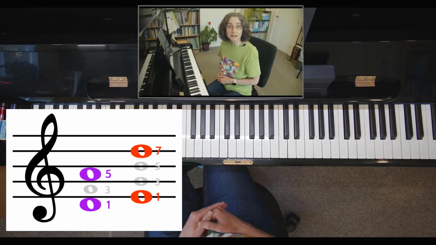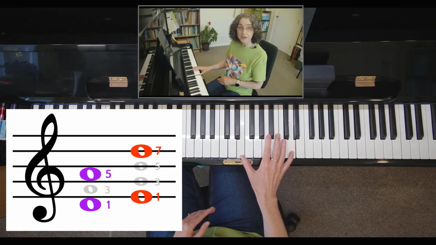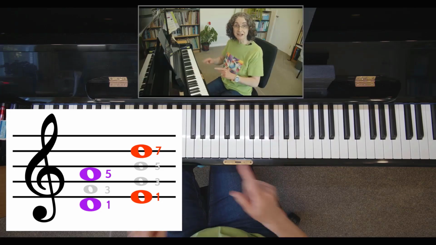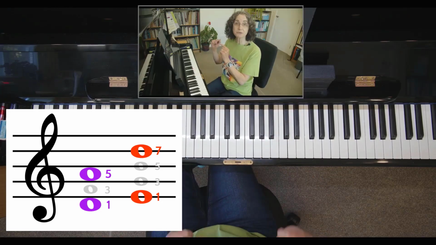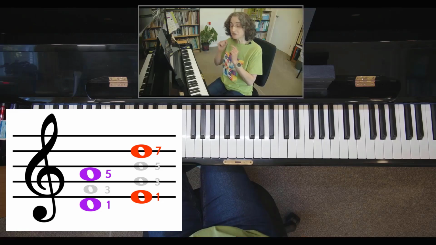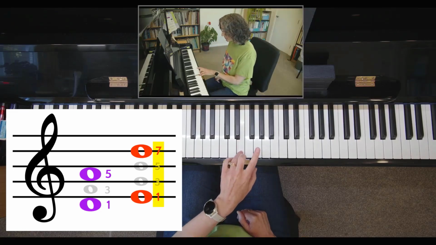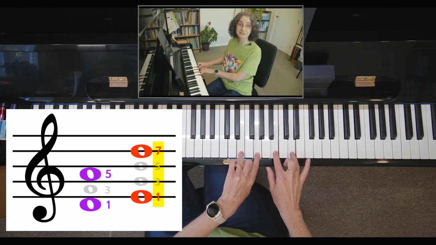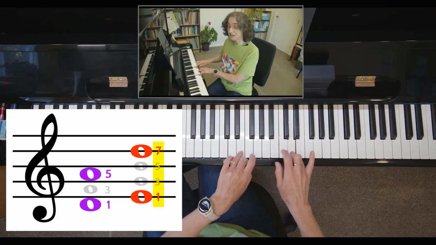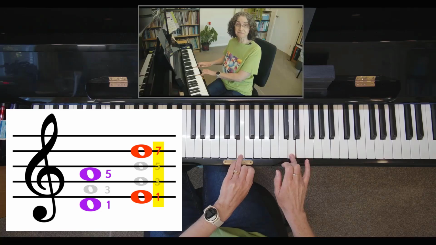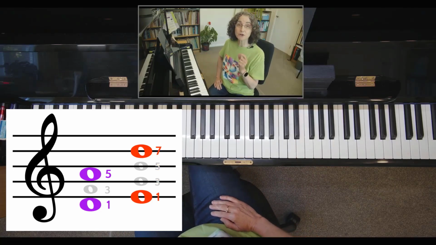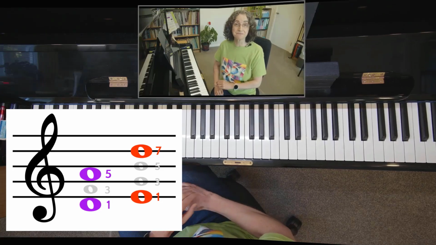Let's check out the red interval, E and D, and this uses line notes. Start at the bottom note, count up the subsequent lines in odd numbers until you reach the top. 1, 3, 5, 7. Our red interval is a seventh. So that's a neat shortcut for working out odd numbered intervals.